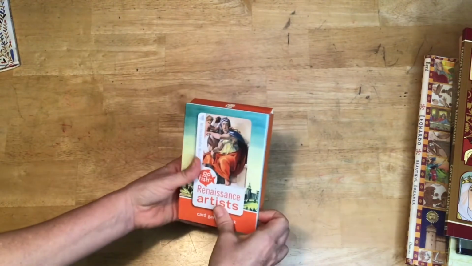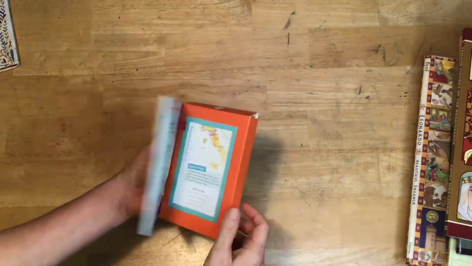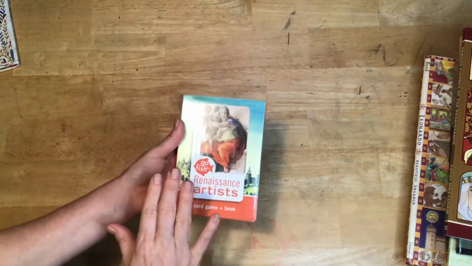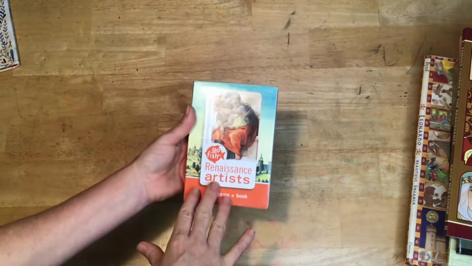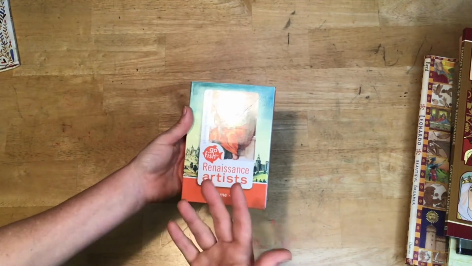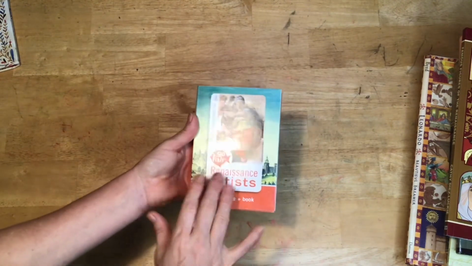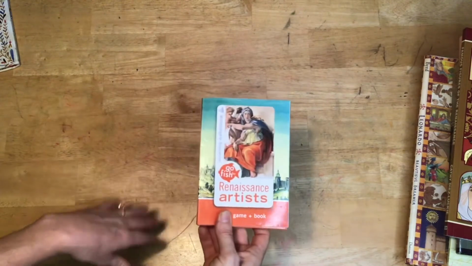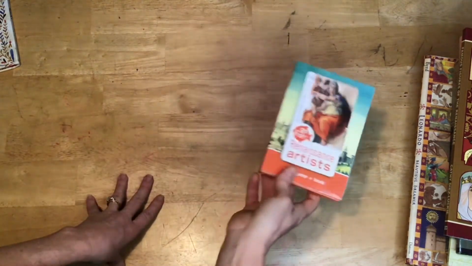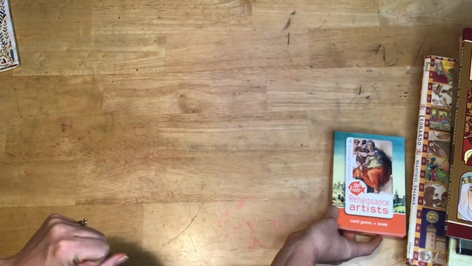But we love this. This was something that we played almost every day. And the idea for me behind this was to bring familiarity with the different artists and their work. And this worked great for that, in addition to our daily Charlotte Mason type art study.